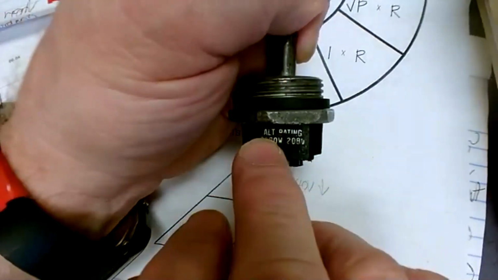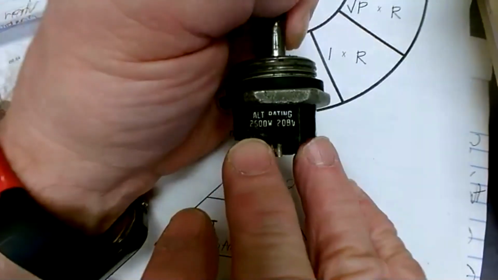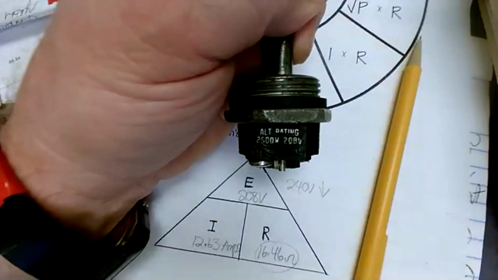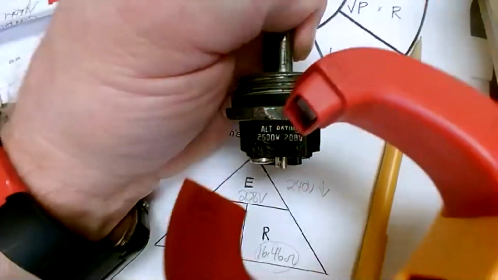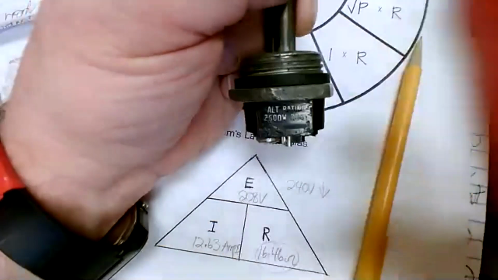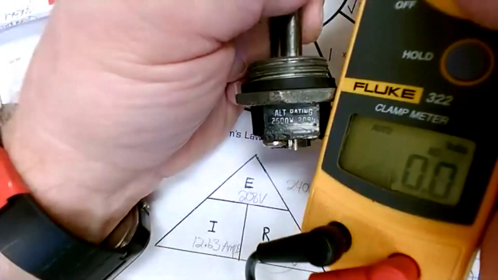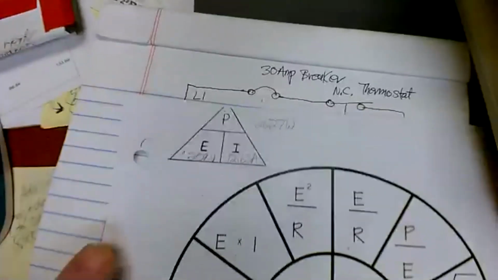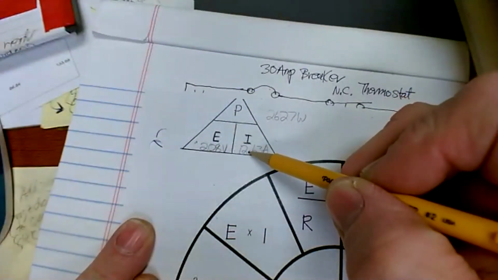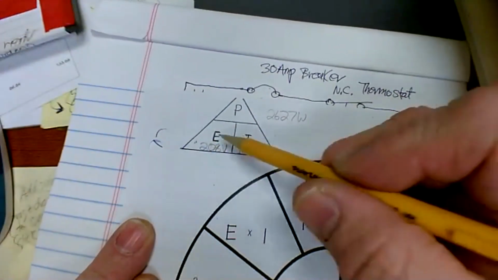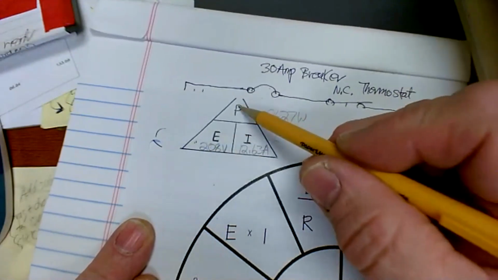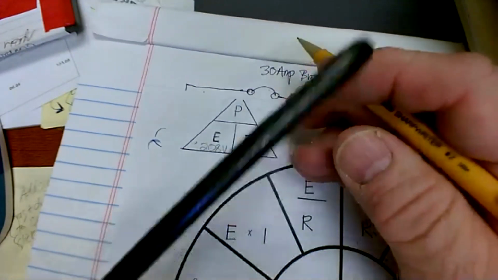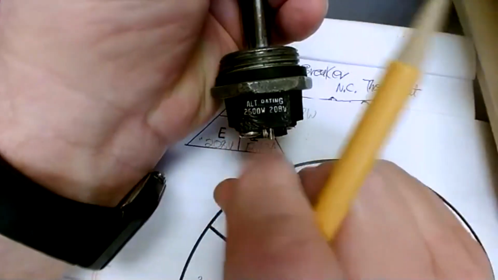Another way to verify that wattage would be when you got it wired up and got 208 applied to it. With 208 applied, you could take your amp probe and put an amp clamp around one of these leads and measure the amps. Then you could take the actual measured amps, plug them in here with the actual measured volts, and see what you come up with on the real power consumption, and just see how much closer it is to this. You know what I'm saying?